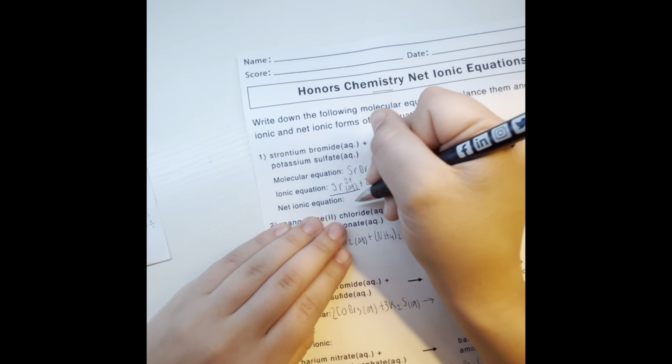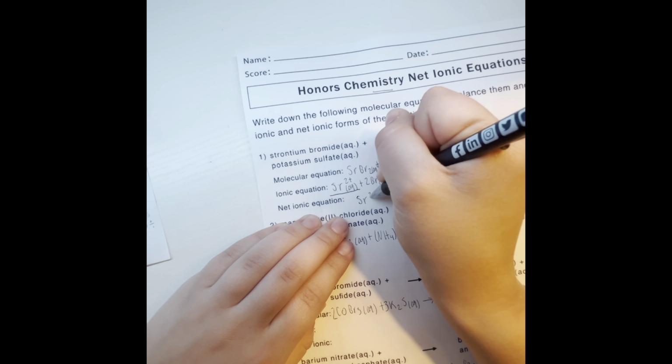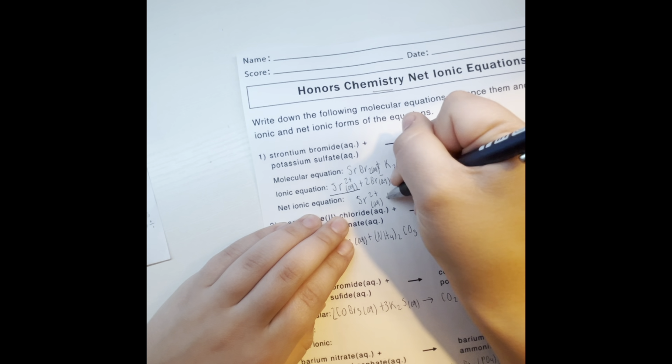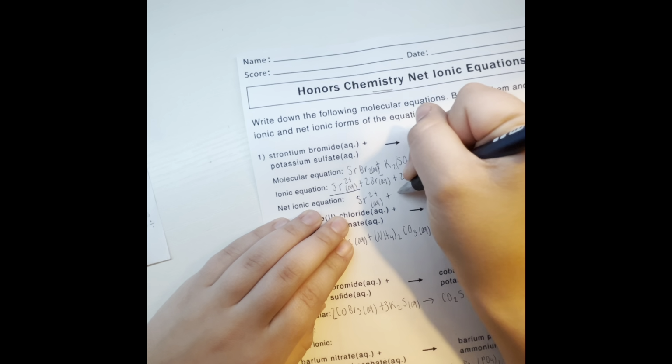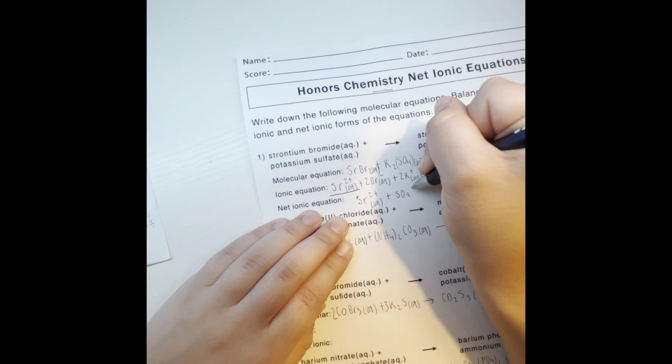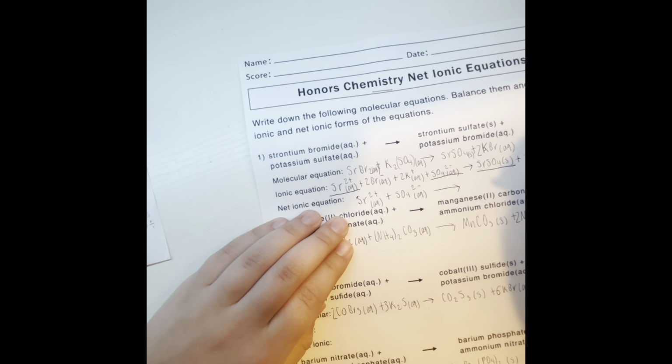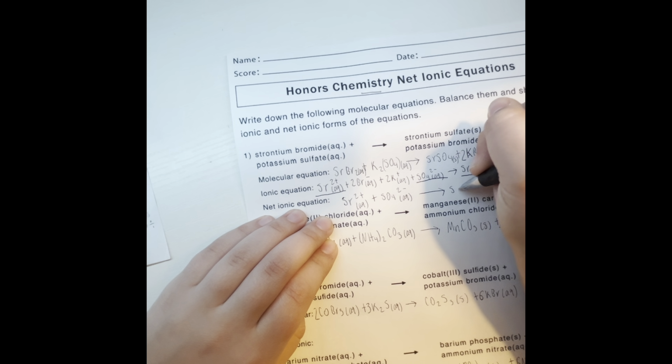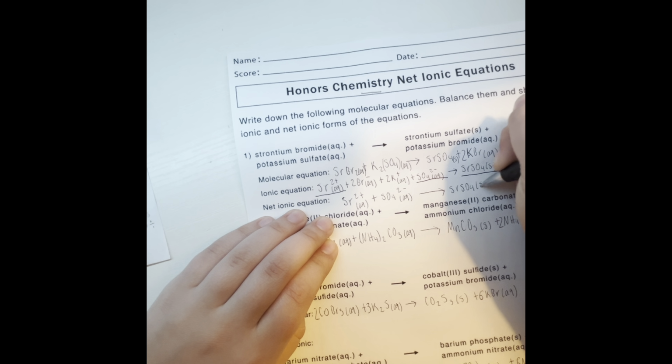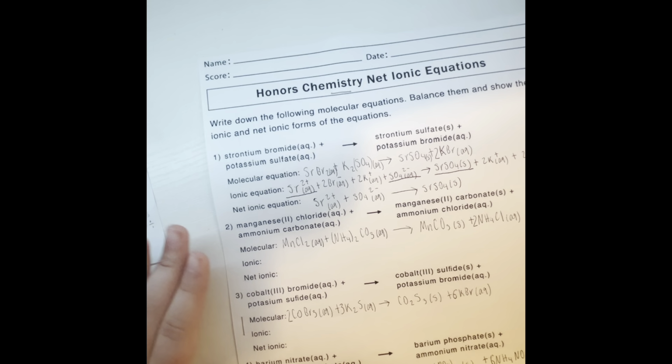All I have to write for this net ionic equation is Sr2+ aqueous, just essentially what I wrote here, plus SO4 2 minus, which is aqueous, then my little arrow, turns into SrSO4 solid. And that's it for our net ionic. That's all we need to have for our net ionic.